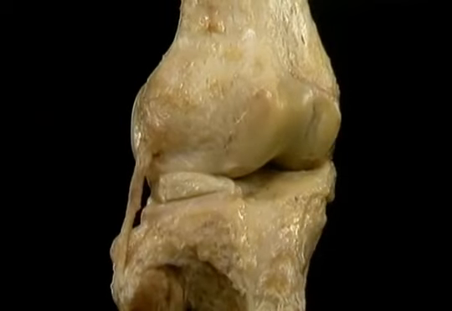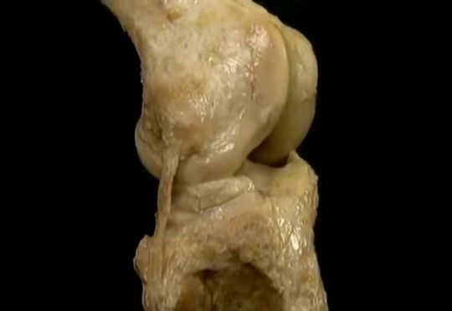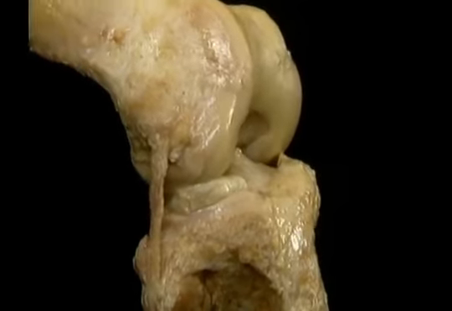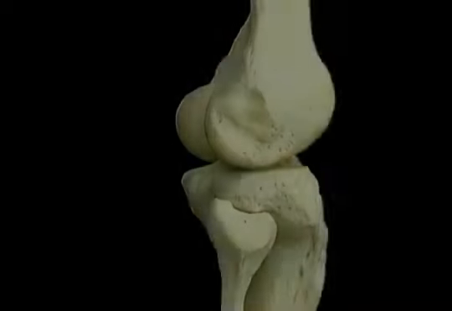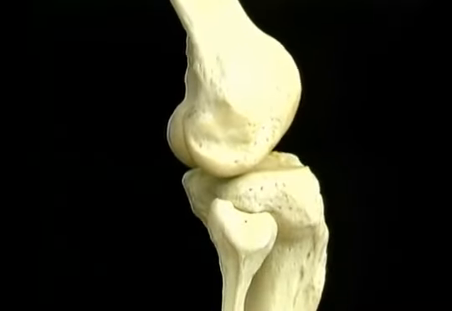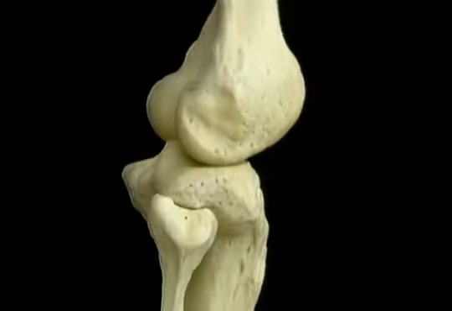By preventing backward and forward movement, the cruciate ligaments ensure that the condyles of the femur stay in one place as they roll on the condyles of the tibia. Without them, the femur would roll off the back of the tibia in flexion and would roll off the front of it in extension.